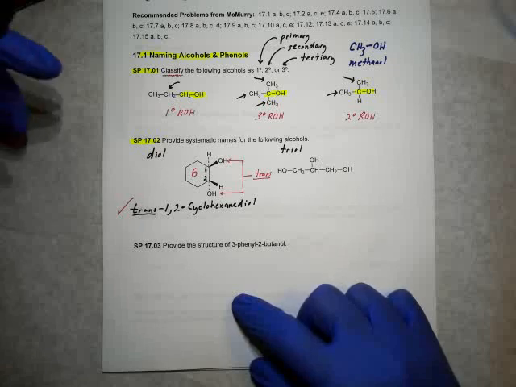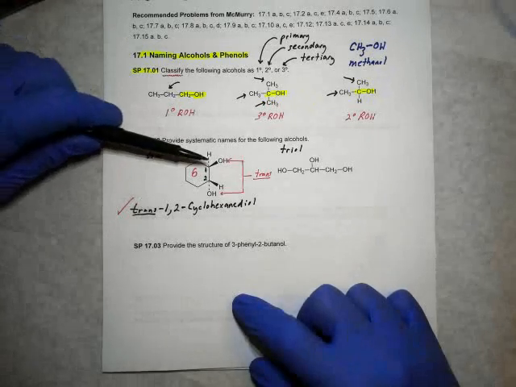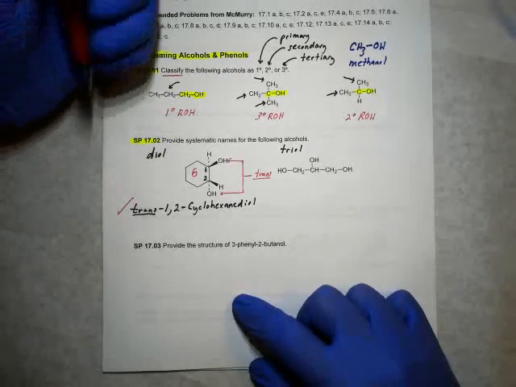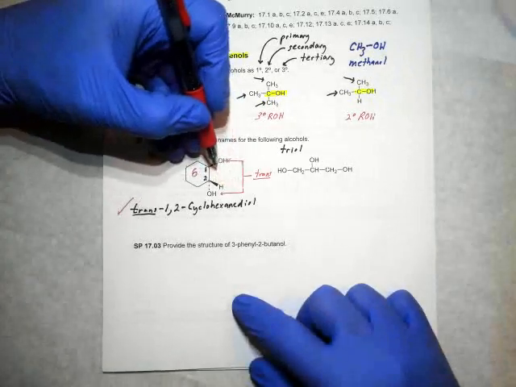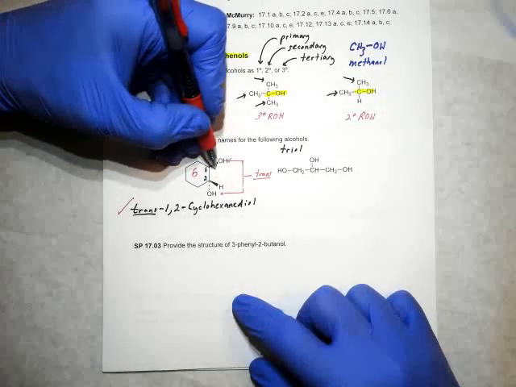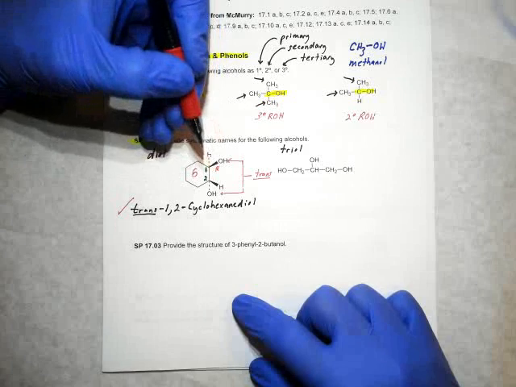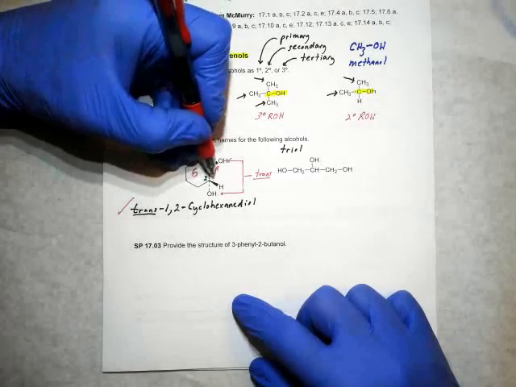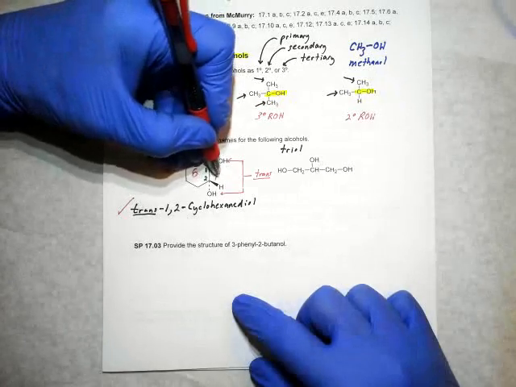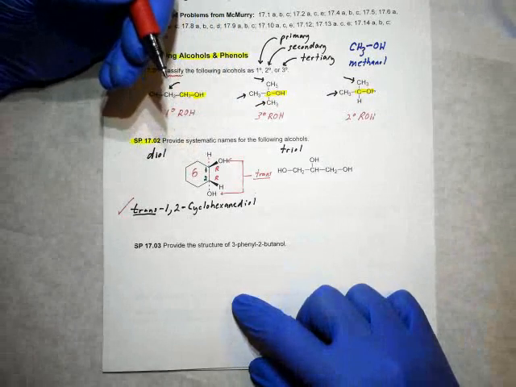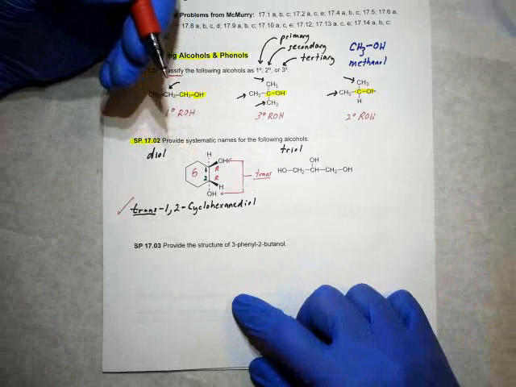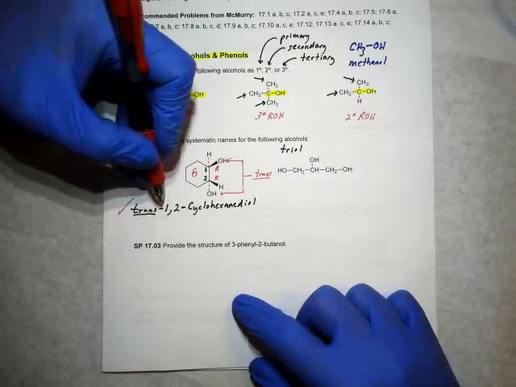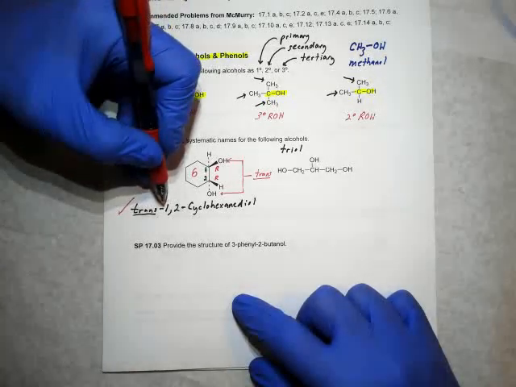Now, if we're looking at absolute stereochemistry, we would have to address that at each chiral carbon. So this carbon here is R, right? And this carbon here is also R. You may not remember how to do that. And if you don't, you can go back and look at chapter 5. But like I stated moments ago, this is sufficient.